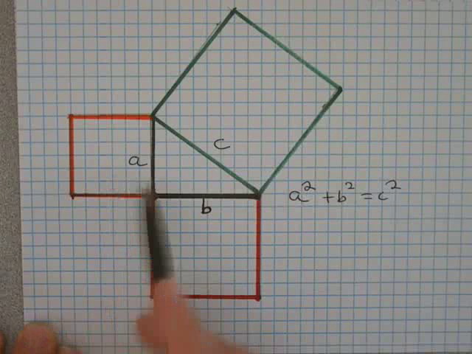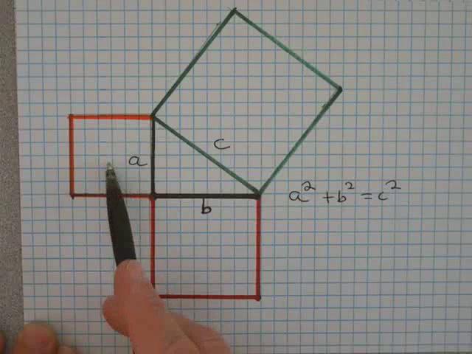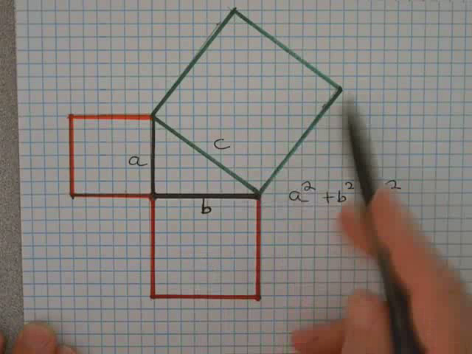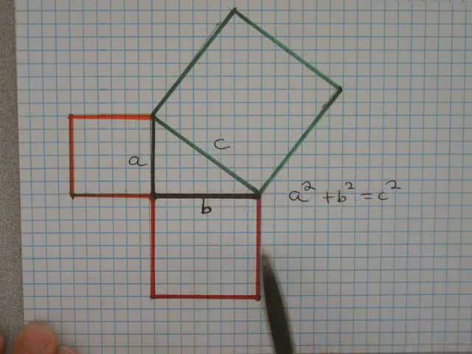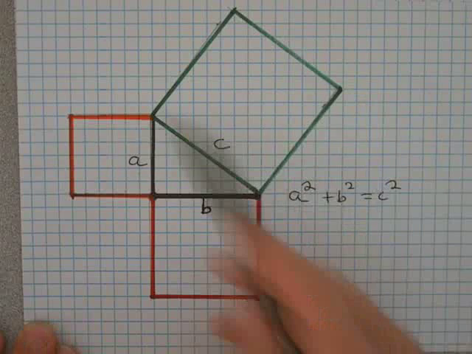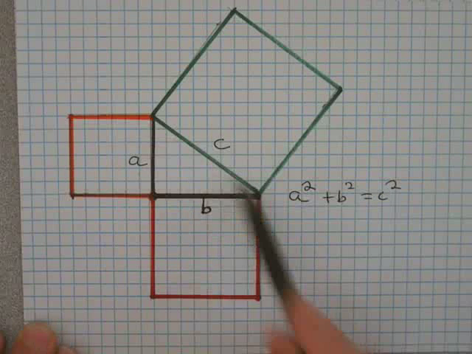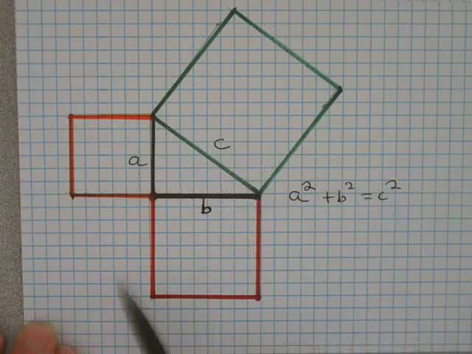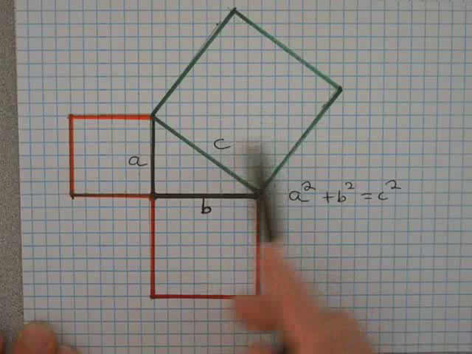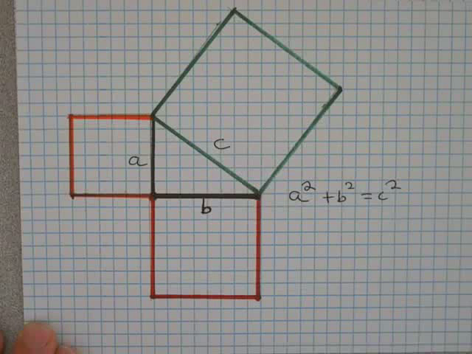So if I have the area of this square, and the area of this square, and I add them together, it will always equal the area of the square formed by the hypotenuse. And the sides of these squares are obviously the same length as the sides of the triangle. And what this theorem states is that the area of this square plus the area of this square equals the area of this square.